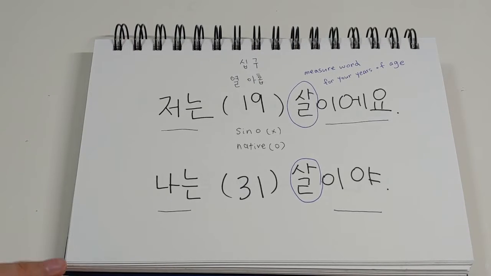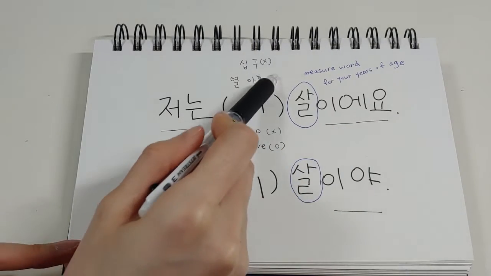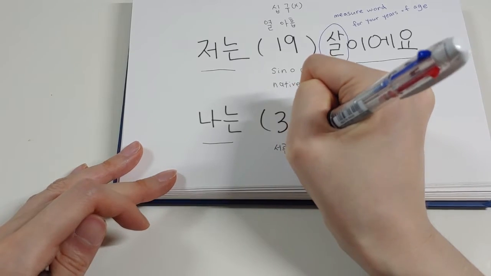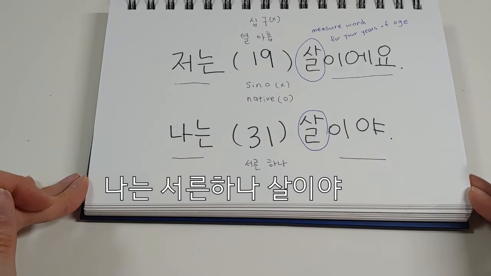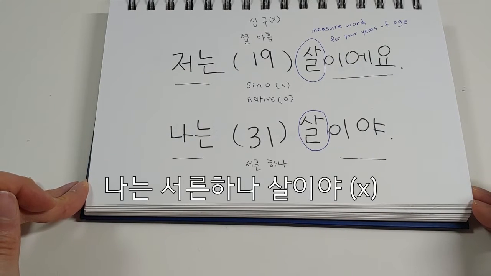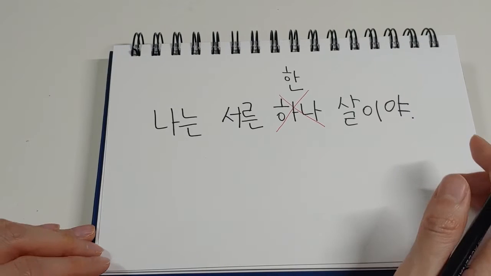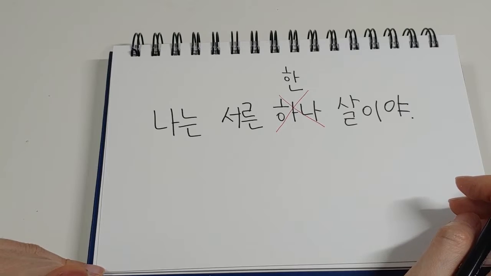So when you say your age, you can say 저는 열아홉 살이에요. And how about 31? Do you remember how to say 31 in native Korean number? 서른하나. So you might think it becomes 나는 서른하나 살이야. But this is actually wrong. And you should say 나는 서른한 살이야. So this is another grammar rule that you need to know when saying native numbers with measure word.